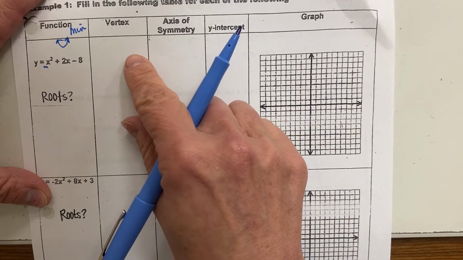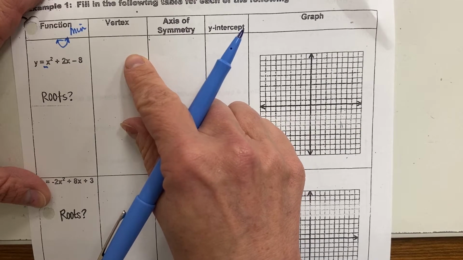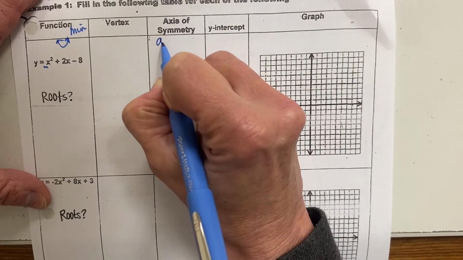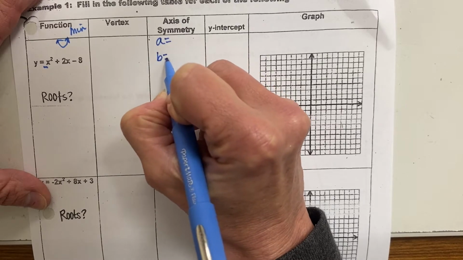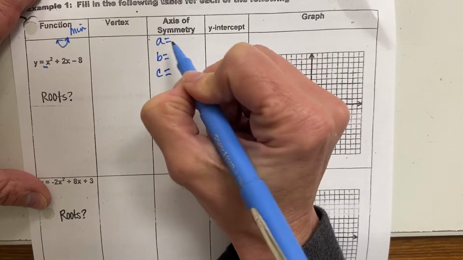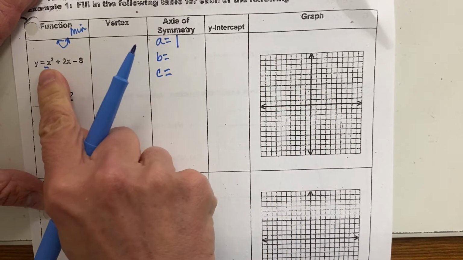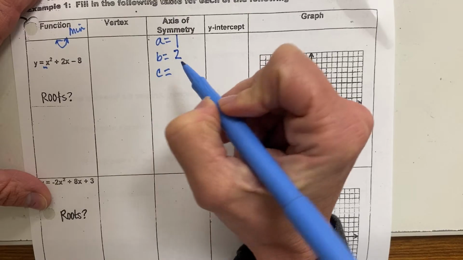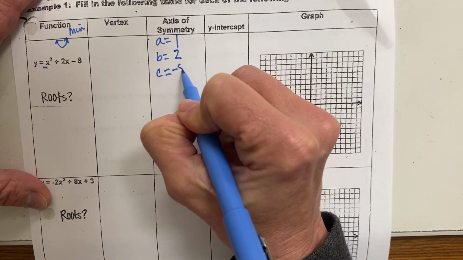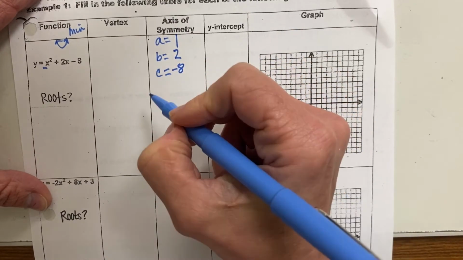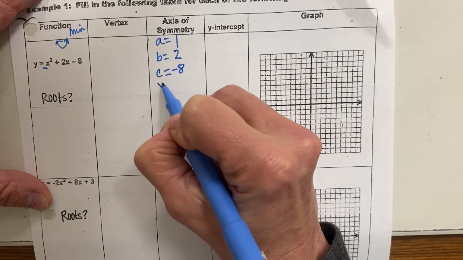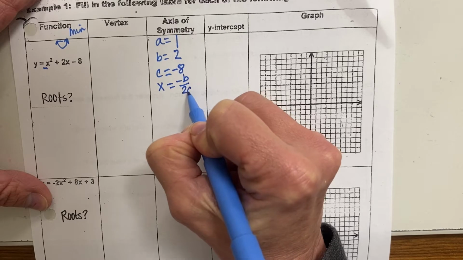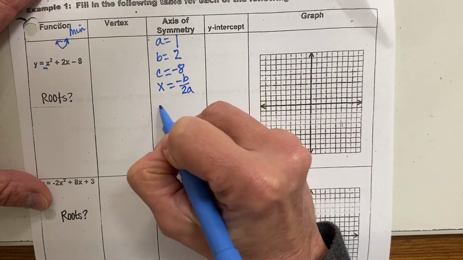So the first thing we want to do is go ahead and find the vertex and the axis of symmetry. So we're going to write down our a value, our b value, and our c value. Our a is 1, because that's the coefficient in front of our x squared. Our b is 2, and our c is negative 8. We're going to use our axis of symmetry equation, which is x is equal to negative b all over 2a, and we'll go ahead and plug in those values.